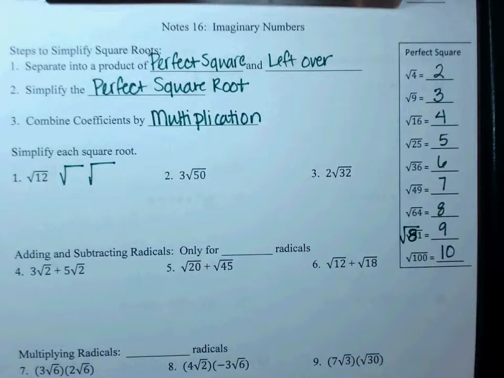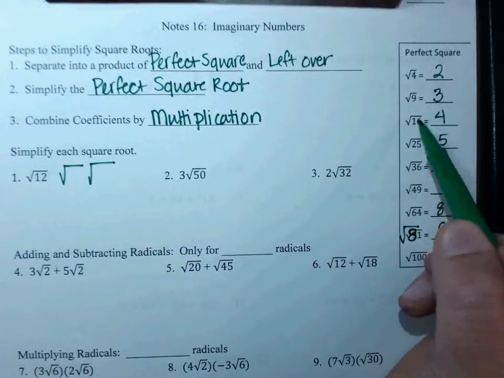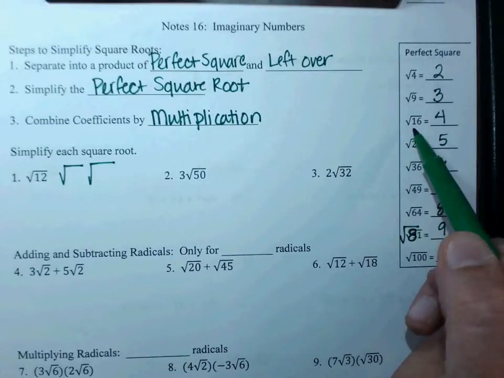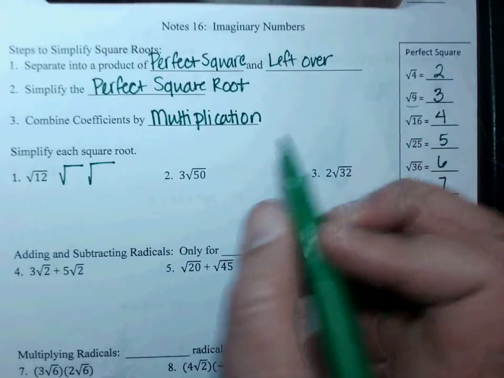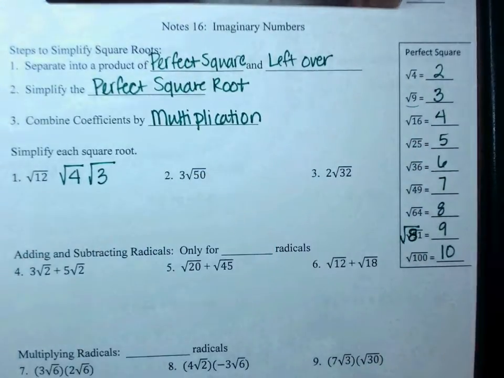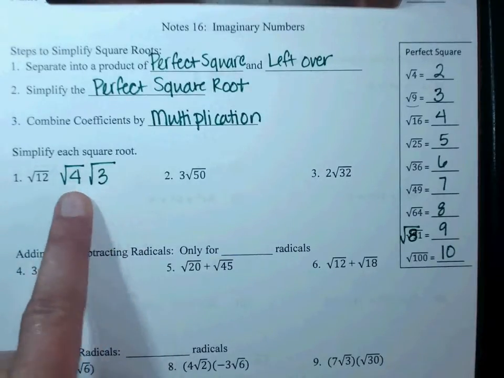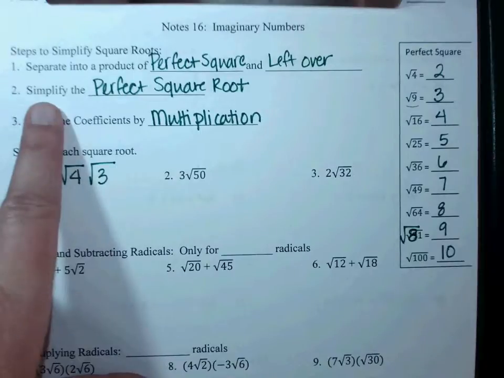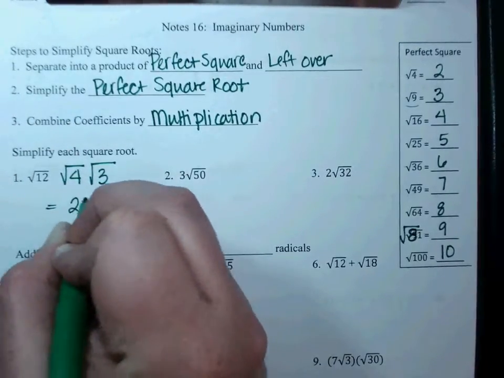Now, when you break up 12, one of the numbers you break it up by has to be one of the numbers on this list. Okay, so 12 would be right here by 16, right? Can 12 divide by 16 evenly? No. Can it divide by 9? Can it divide by 4? 4 times what? 4 times 3. So I broke it up. This one's perfect. That's whatever's left over. Then my step 2 is to simplify the perfect square root. What is the square root of 4? So that would be 2 root 3.